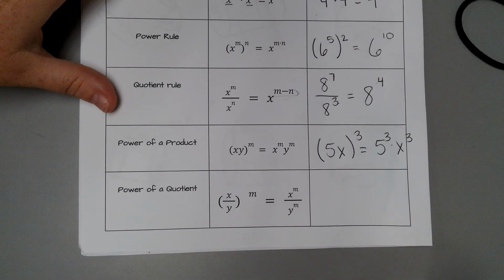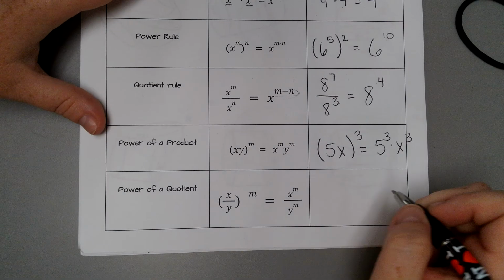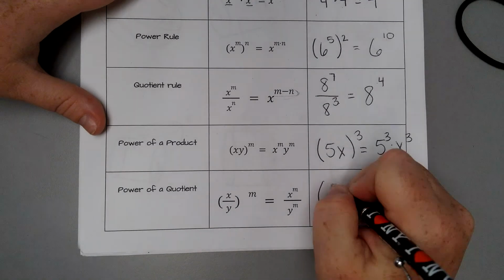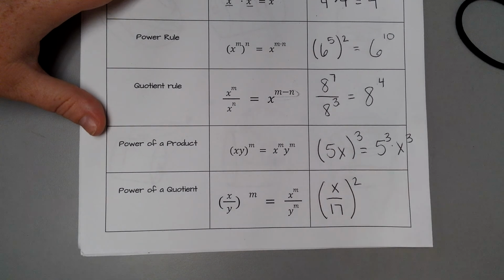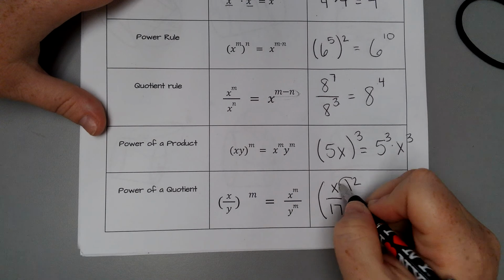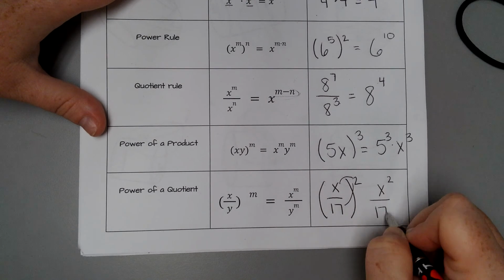And power of a quotient rule. So you have something being divided with the power on the outside. So we're going to leave a variable. Let's have x divided by 17, all raised to the power of 2. Your 2 goes to both terms. So we have x squared over 17 squared.